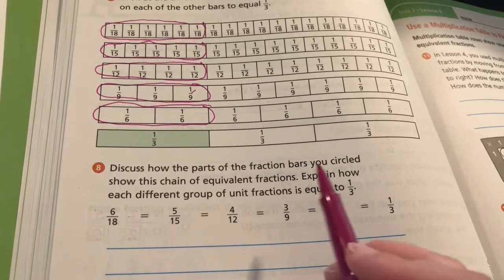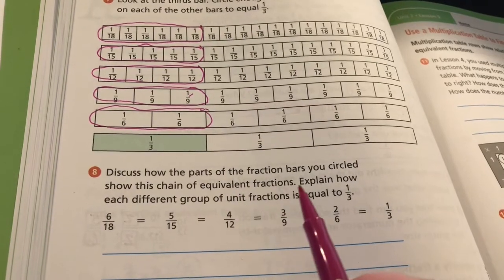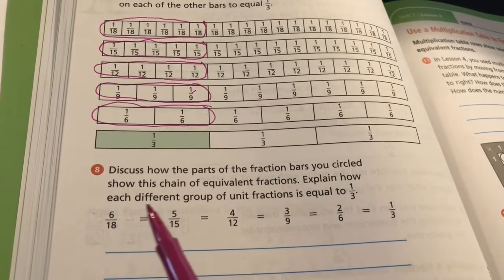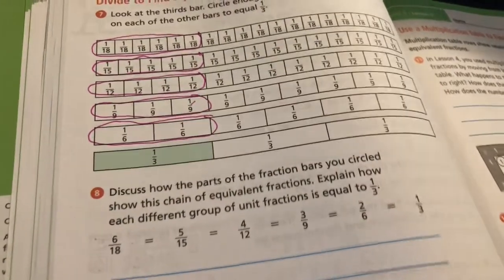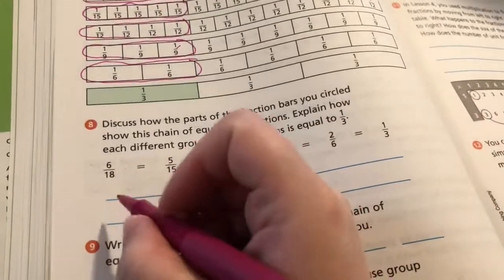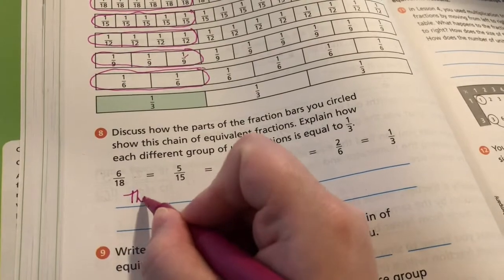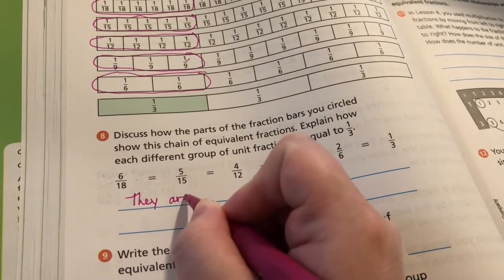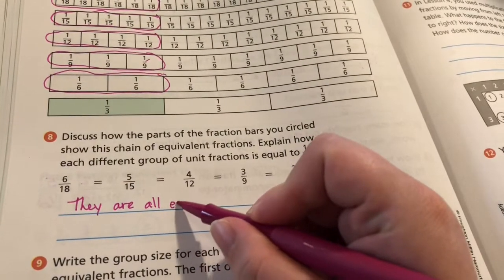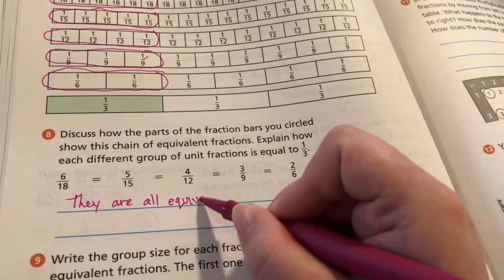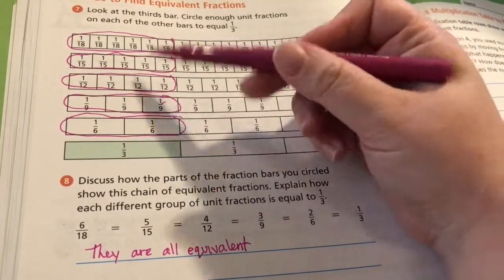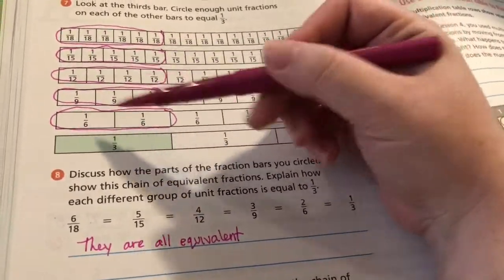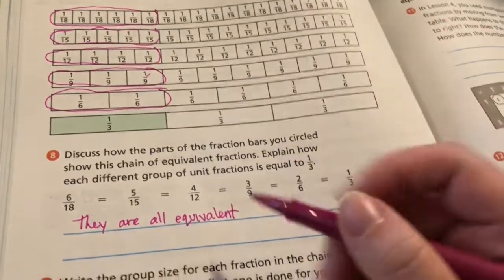Discuss how the parts of the fraction bars you circled show this chain of equivalent fractions. Explain how each different group of unit fractions is equivalent to 1/3. So, they are all equivalent. By that, it means it's taking up the same amount of space. The only difference is these are broken up into more pieces.